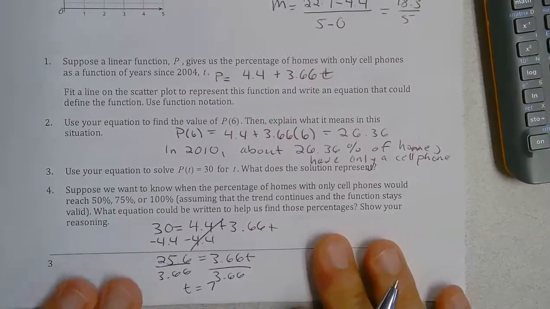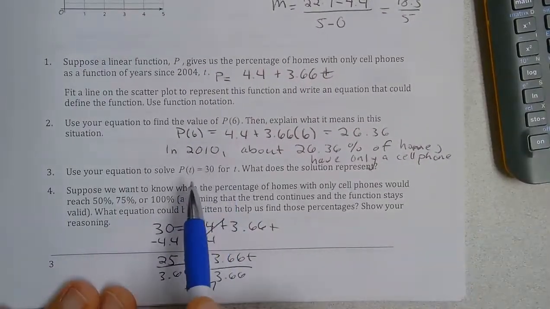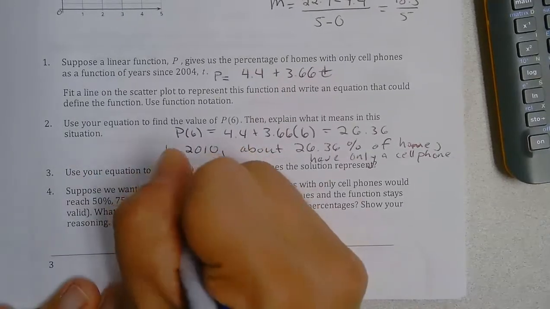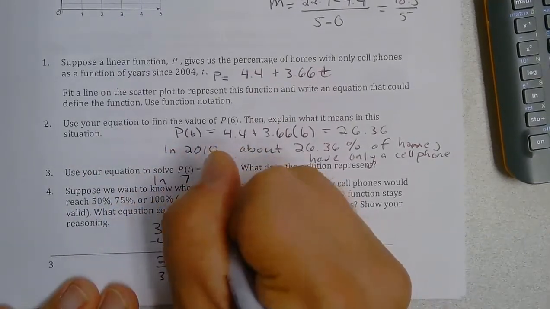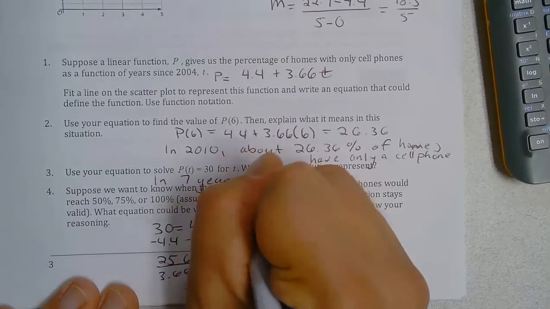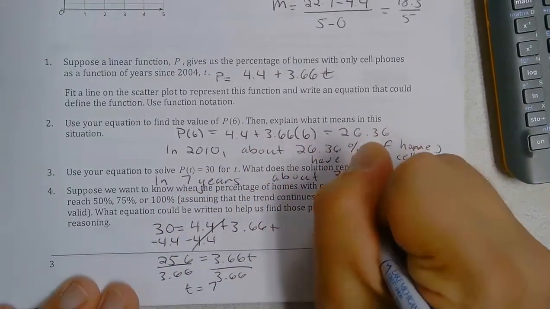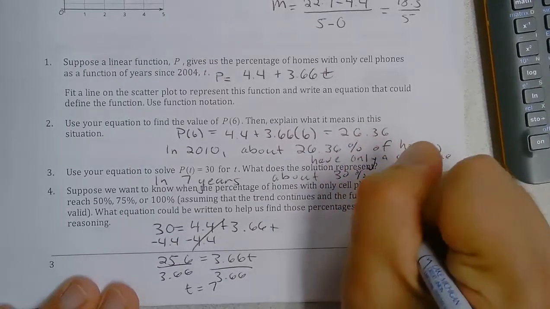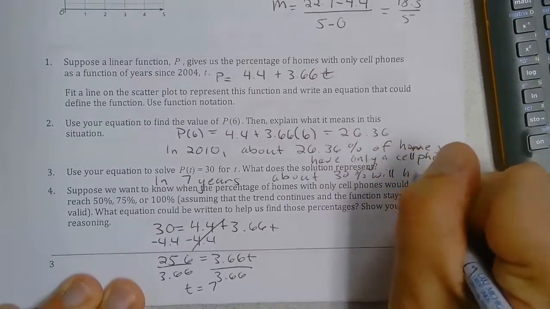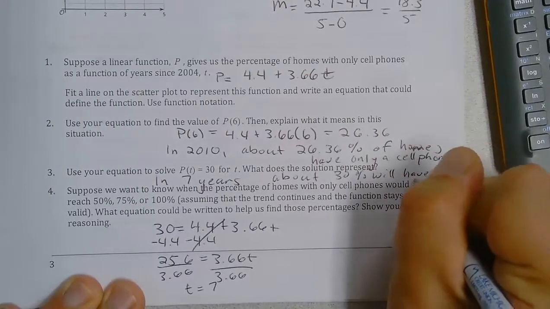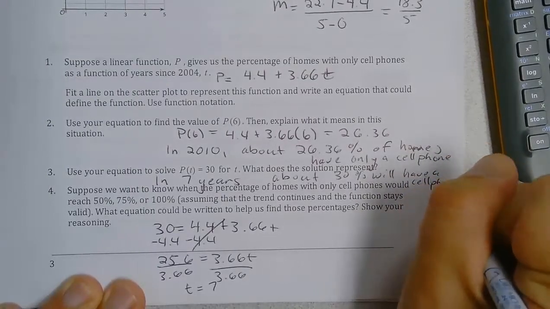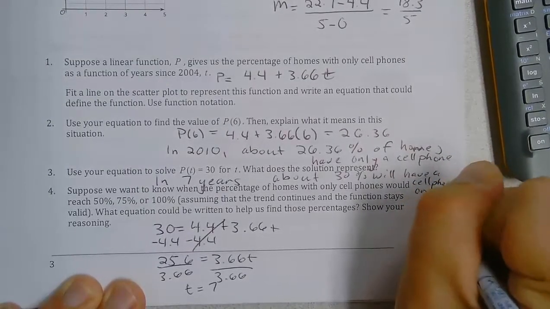So what does that mean? In 7 years, about 30% of the population will have a cell phone, in a cell phone only home.